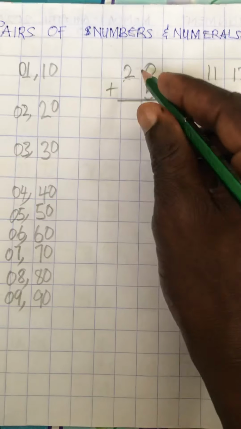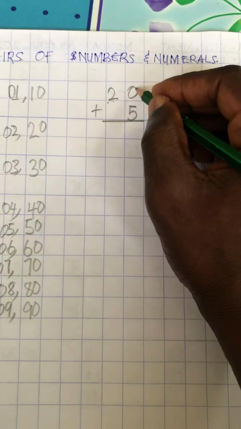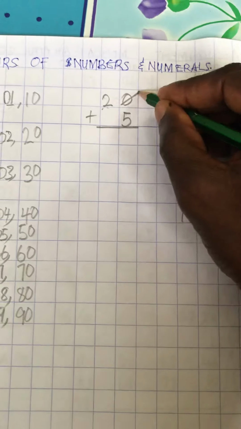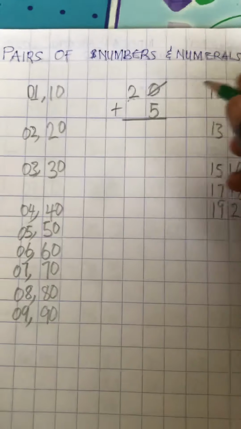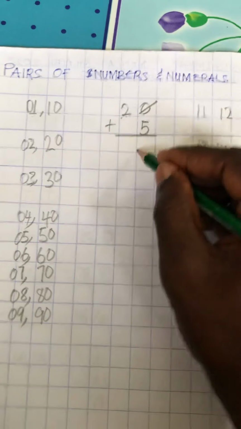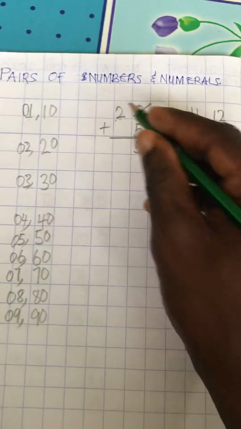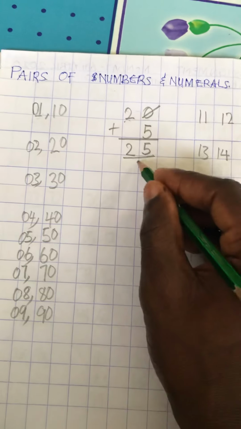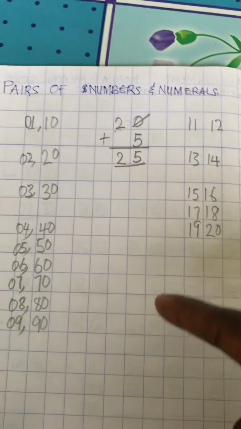Now we see, we will get this. Here there's nothing here. So advisably, we teach the children to cancel this out. What number is here? We have 5. Then you write your 5 here. What number is here? 2. Then 20 plus 5, you get what? 25. That is as simple as that.